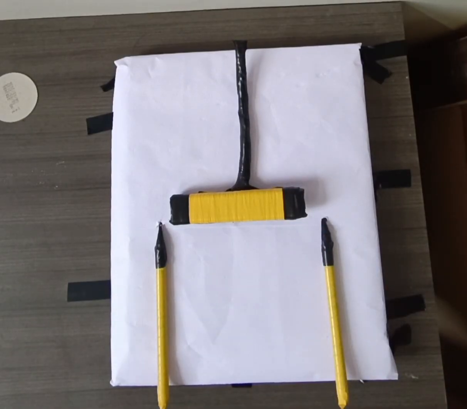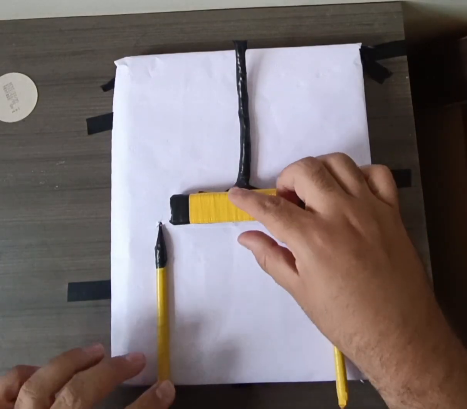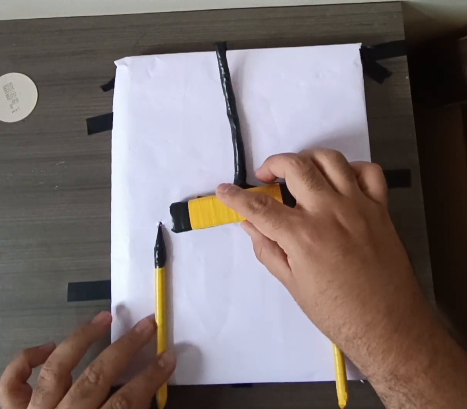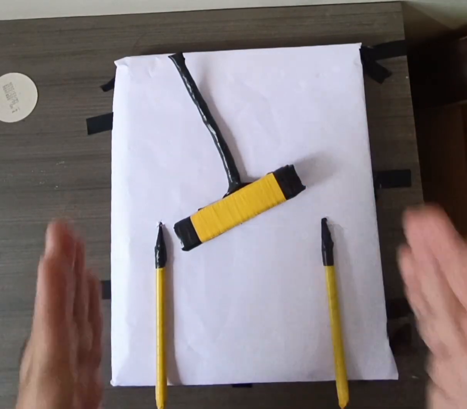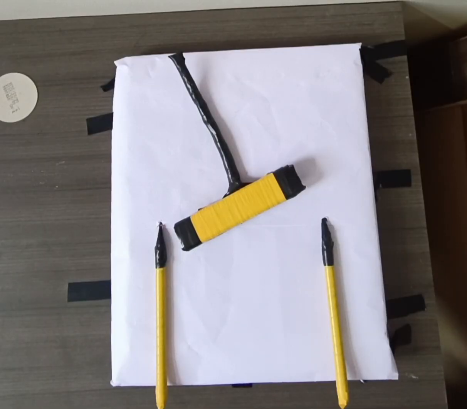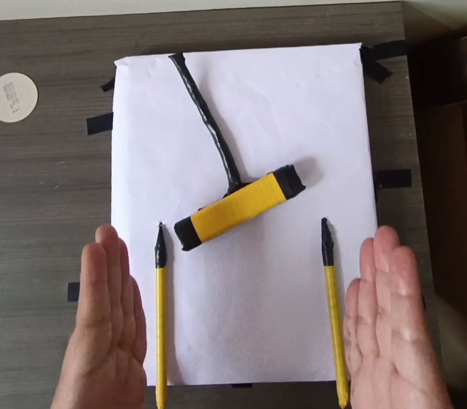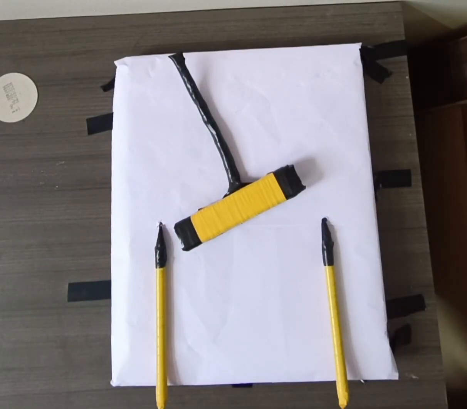Okay, so let me give you an example. Suppose this is the position in which the patient presents, and both the lower limbs are parallel to each other. Okay, both the lower limbs are parallel to each other. Now you have been asked to measure if there is any coronal plane deformity.